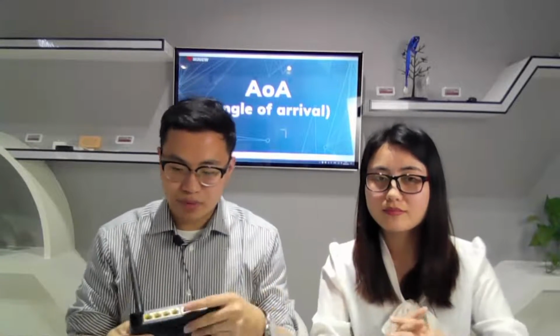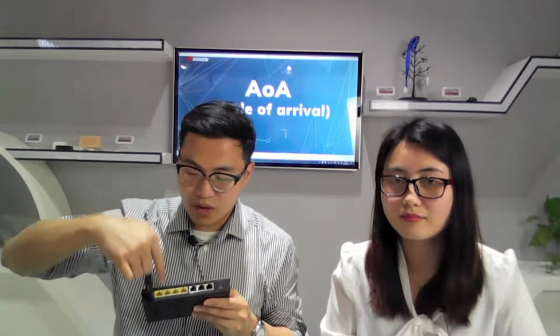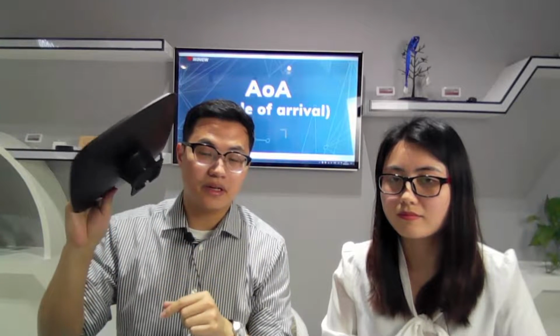So we can see the ports. There are 4 ports on the host. So the cables come out from the host and go all the way up to the locator on the ceiling.